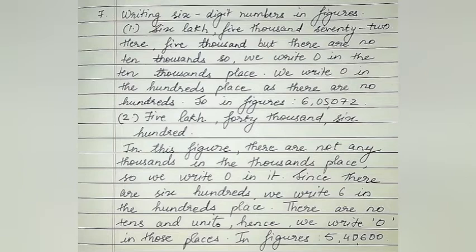Then 5,000. Where's 10,000? They are not talking about 10,000 here. So you put 0 in the 10,000s place and then 5 in the thousands place. Again 100 is not given in the question. So you put 0, then 72.